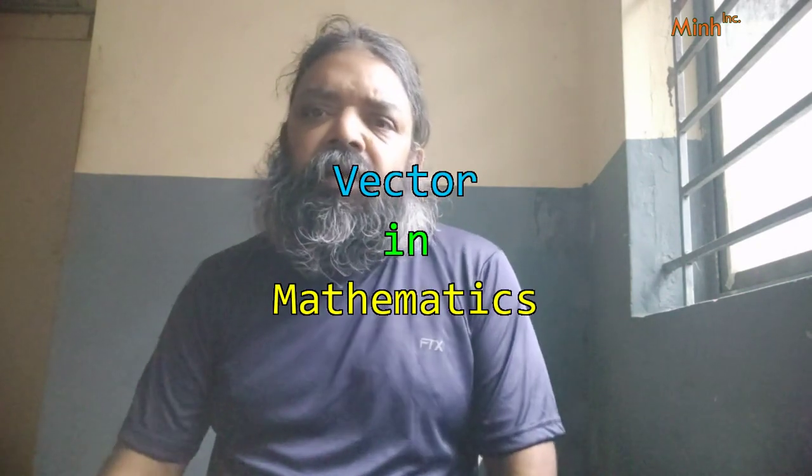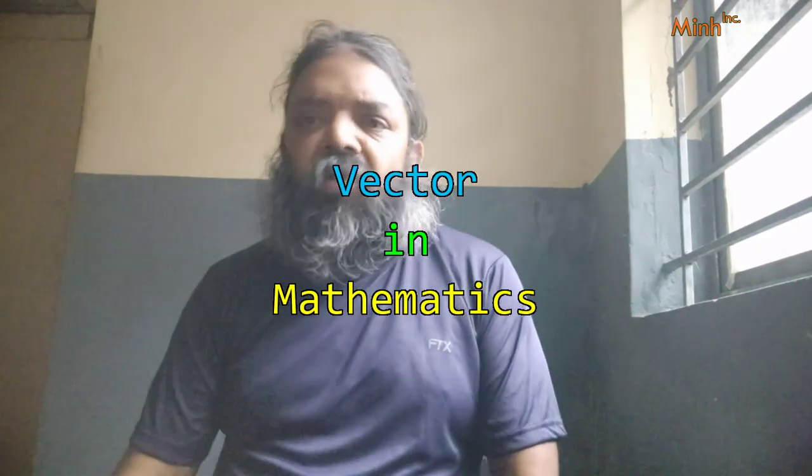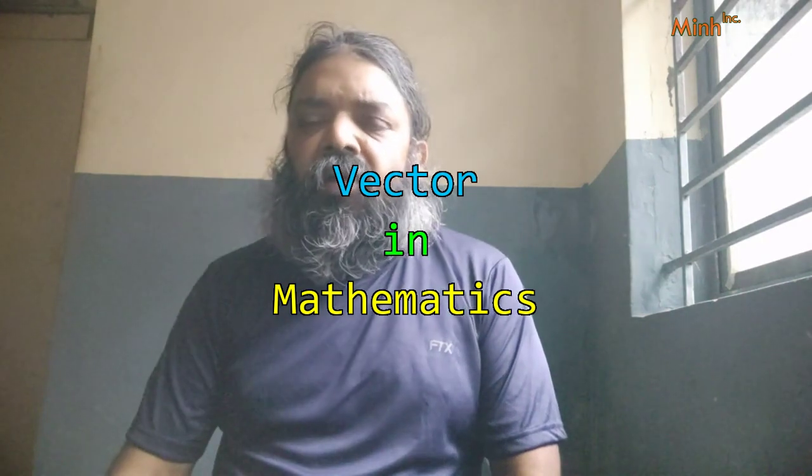We saw vector addition, vector dot product, and vector cross product, and through the dot product and cross product, we saw the essence of the vector in a particular direction.